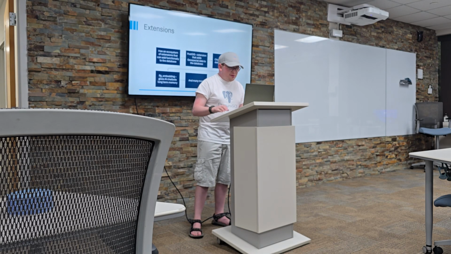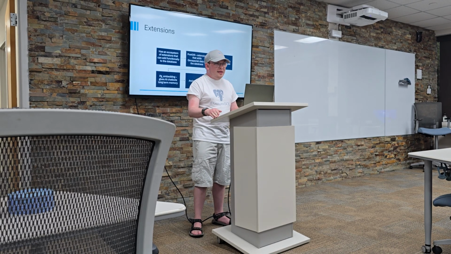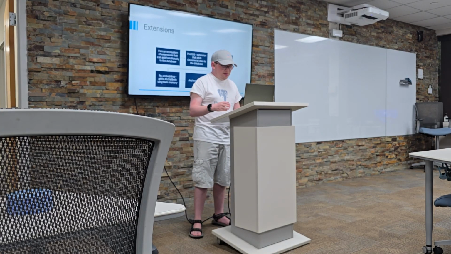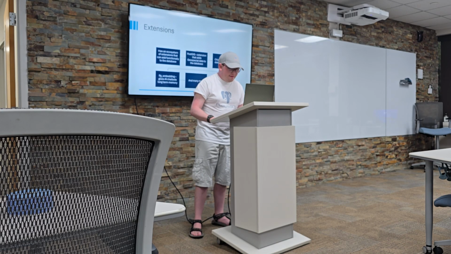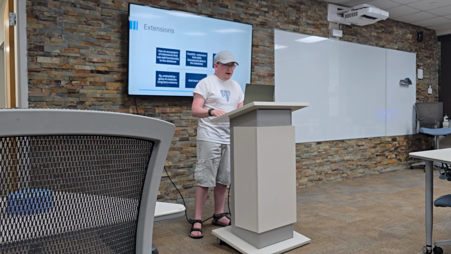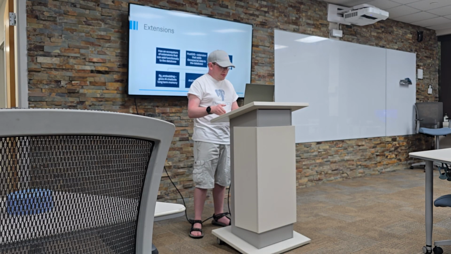But there's PostGIS, which adds geospatial data like locations and survey data in case you need that. And then there's Citus, which shards the database to scale. So if you need to distribute it, that's what you can use.